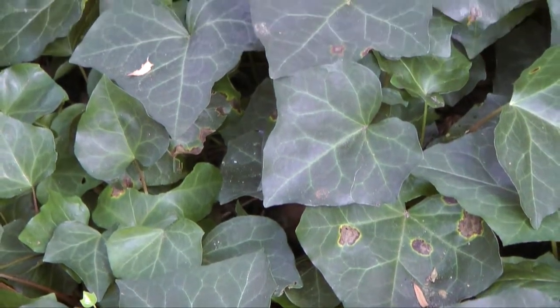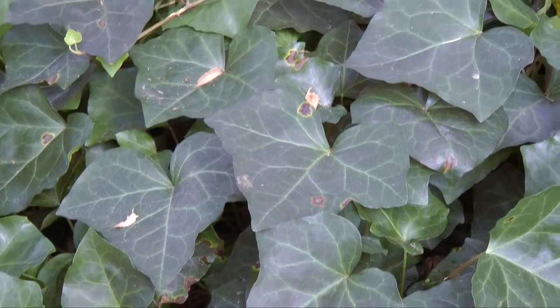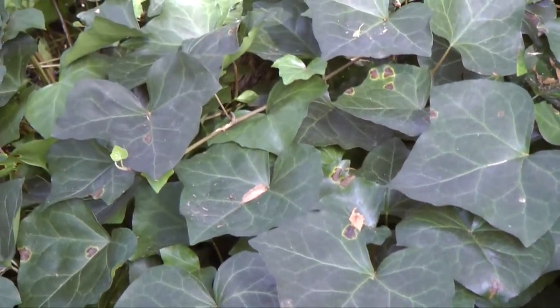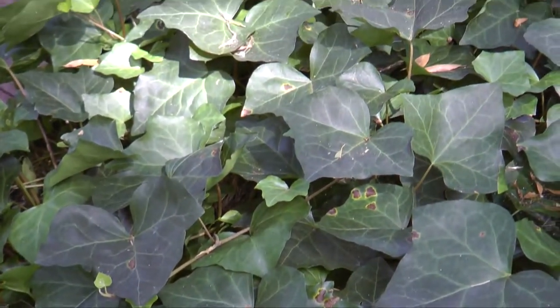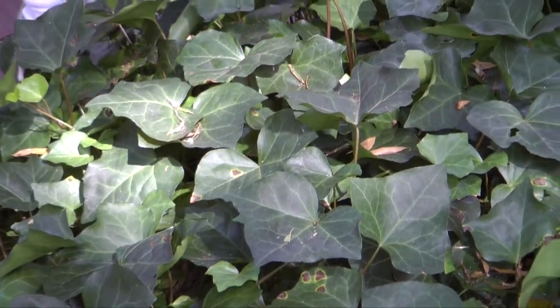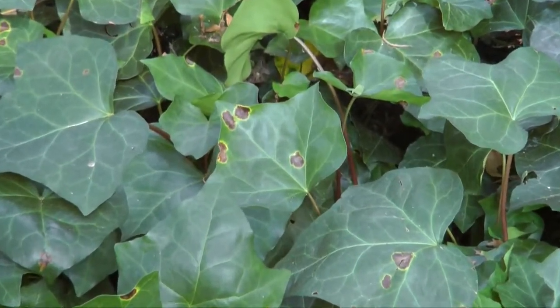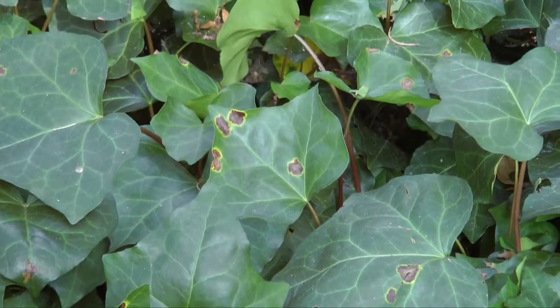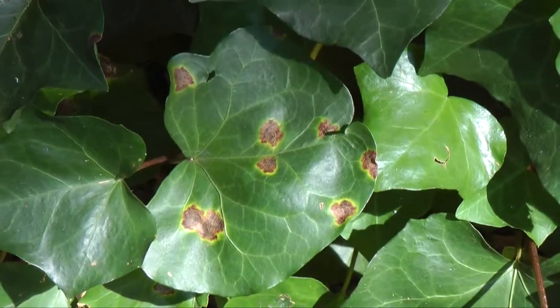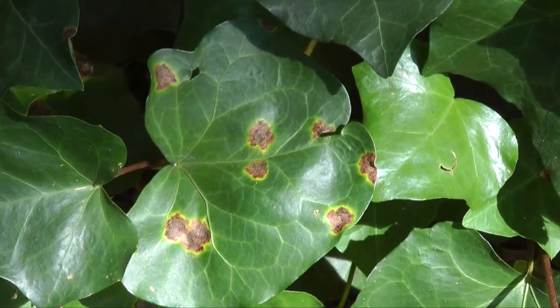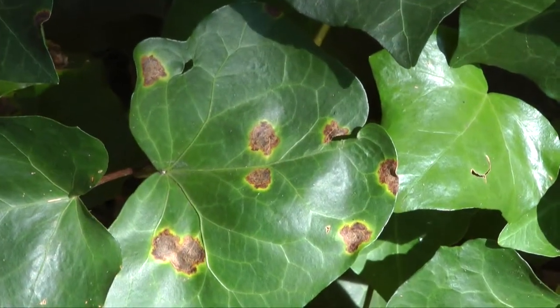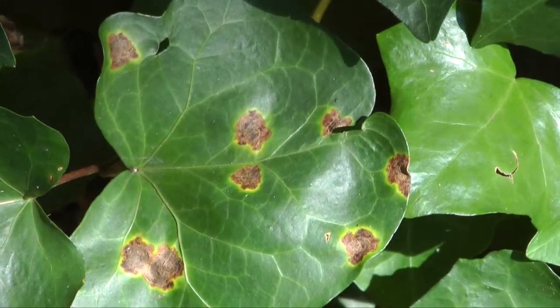If you look at the distribution of these spots within the bed, you'll notice that they tend to be clustered. The reason for this is because this bacterial pathogen is splashed via rain. So when you see one spot, chances are there will be other spots surrounding. This is another example of a pathogen on campus that will probably not warrant any sort of control.